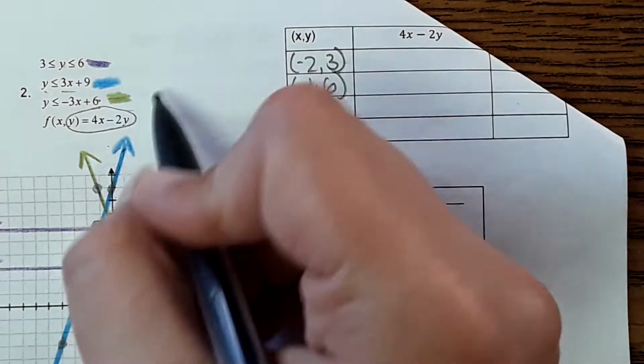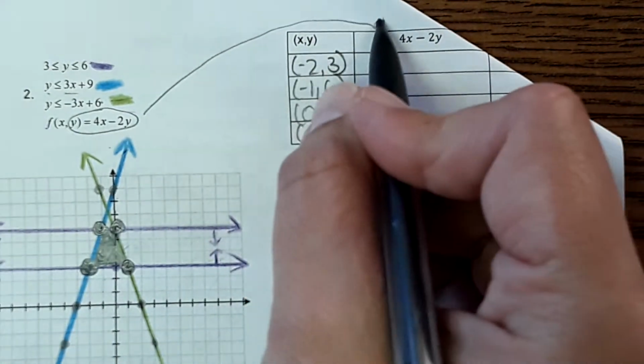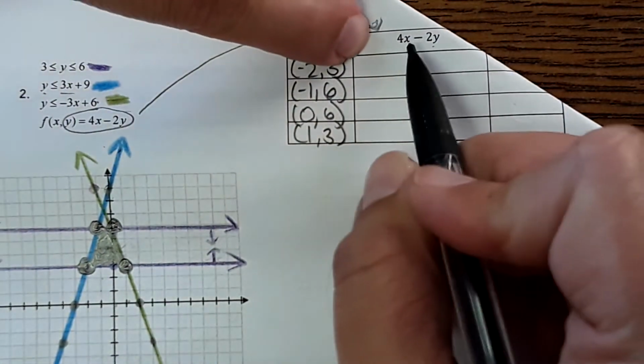Now they took this last equation and put it into this function table here. So we just plug it into that.